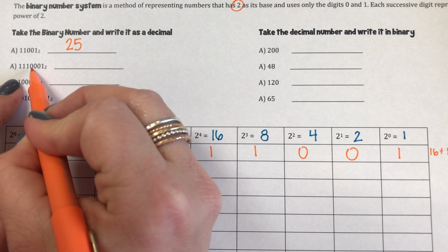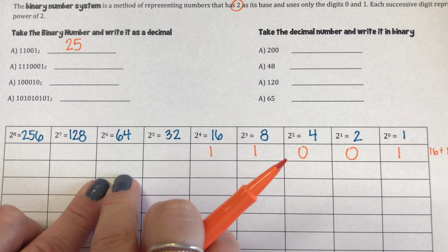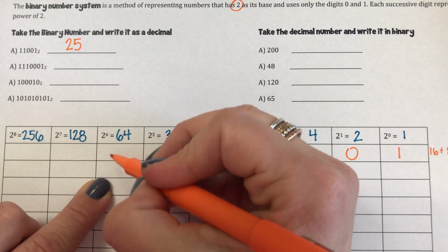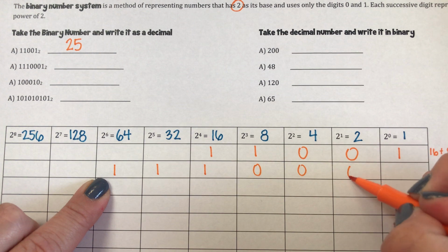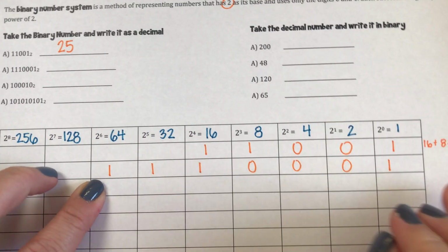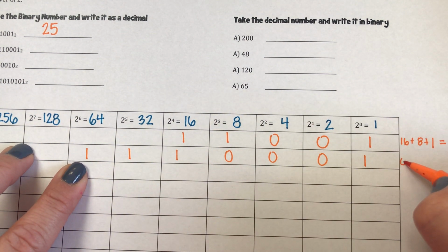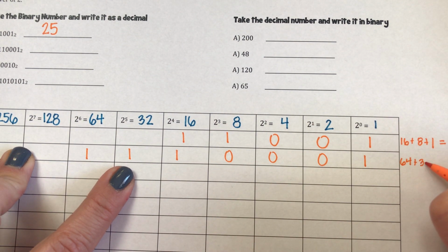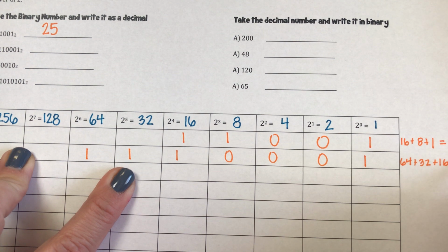I have 1, 2, 3, 4, 5, 6, 7 numbers. So I'm going to start in my 7th column. Okay, and I have 1110001. So what am I adding? Okay, the ones and zeros are almost like yeses and nos. So I have a 64, a 32, a 16, no, no, no, and a 1.